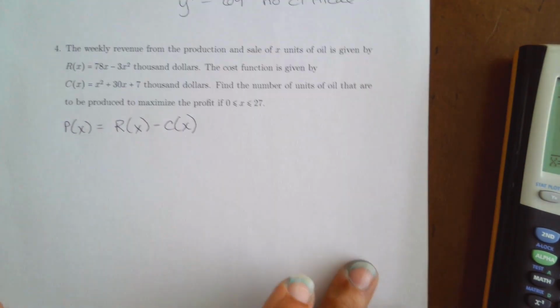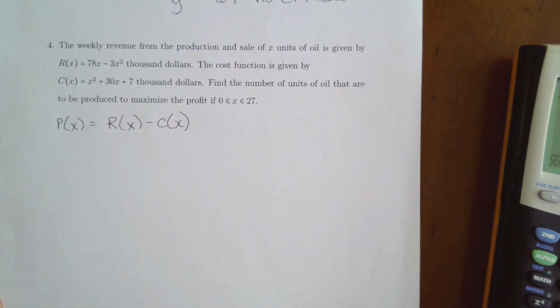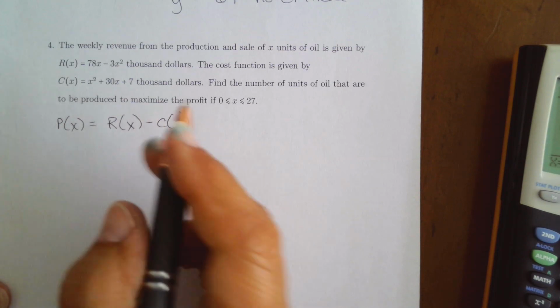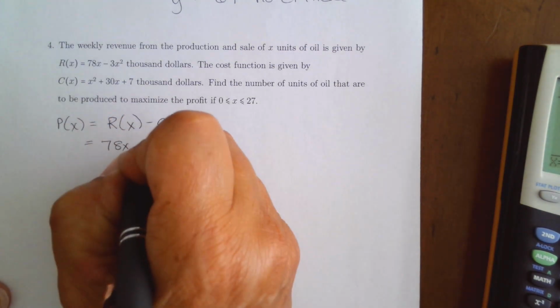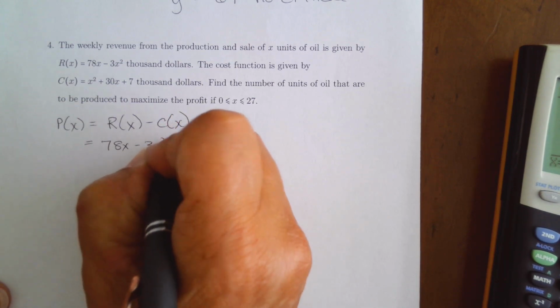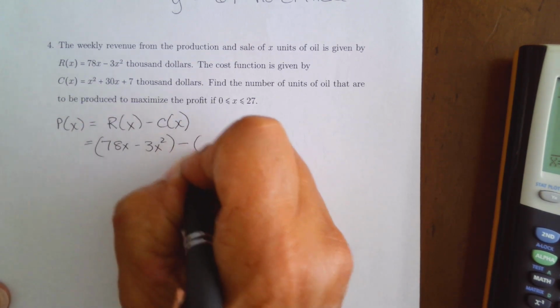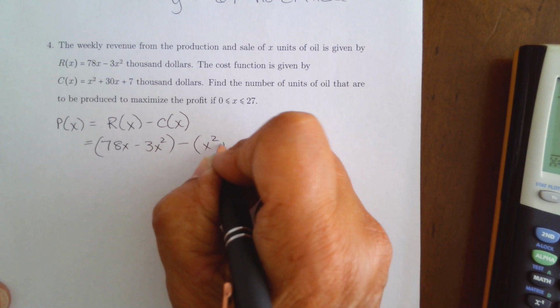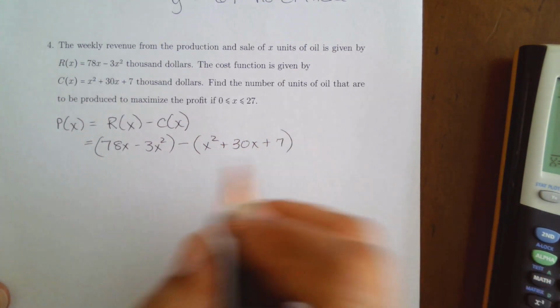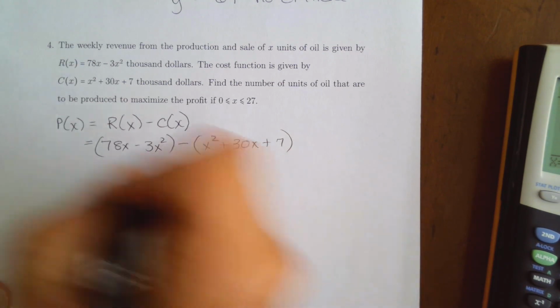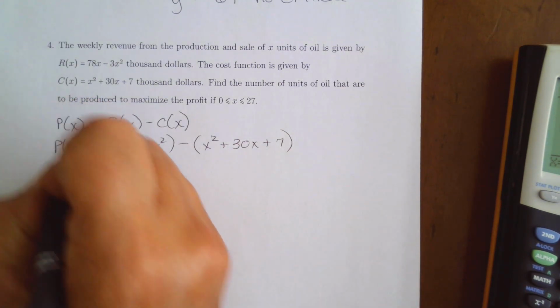So we need to find that function first, and then we can find the derivative of that function and then get our test points. Okay, we're trying to find the maximum. All right, so R of x is 78x minus 3x squared. That's the revenue, minus the cost, which is x squared plus 30x plus 7. Let's simplify that. So this is the profit.